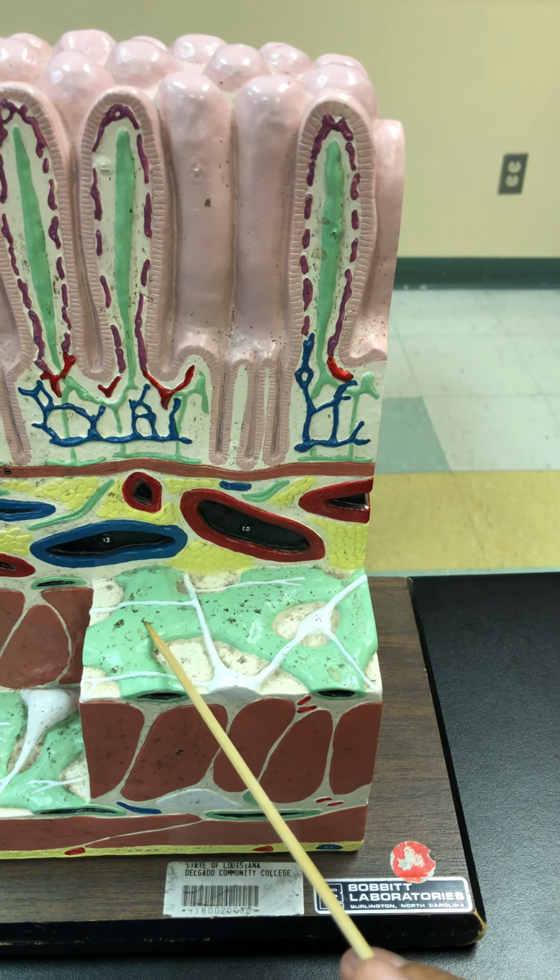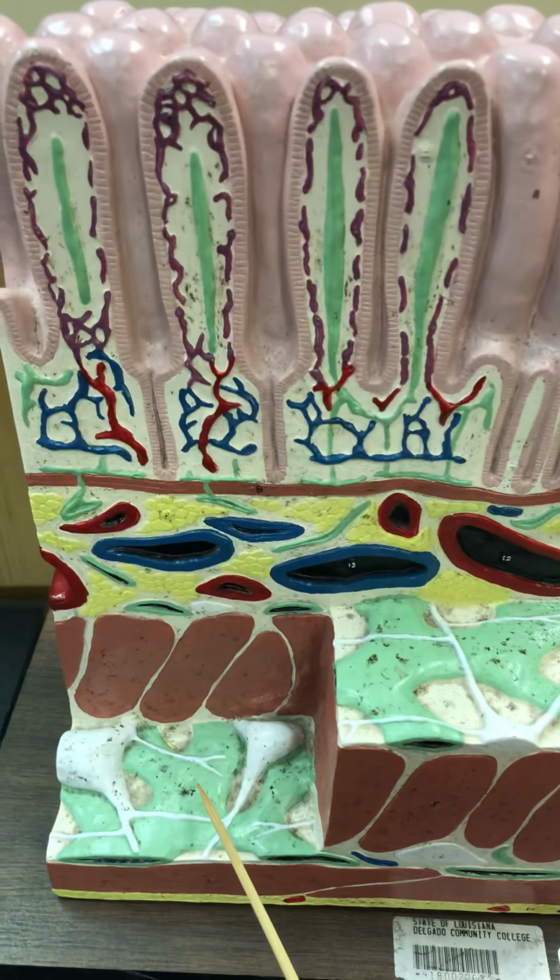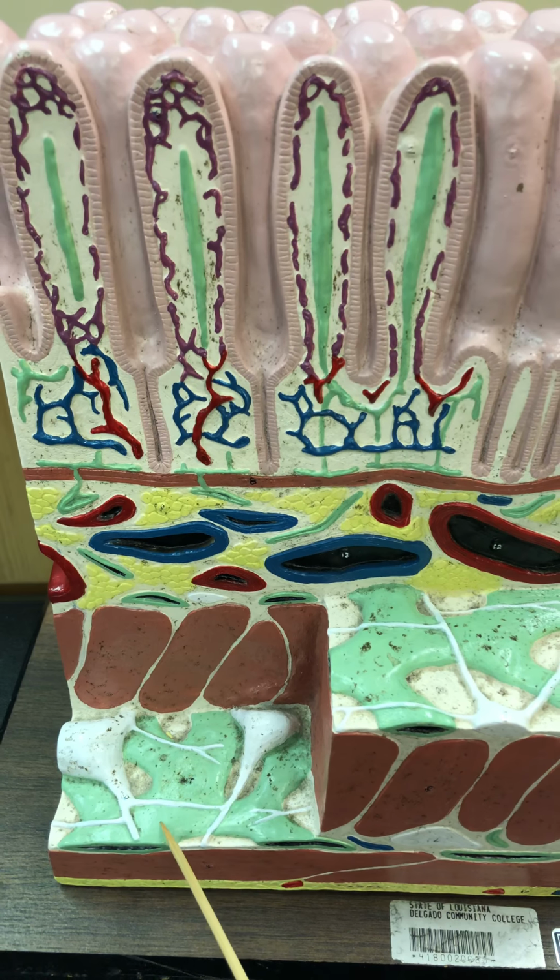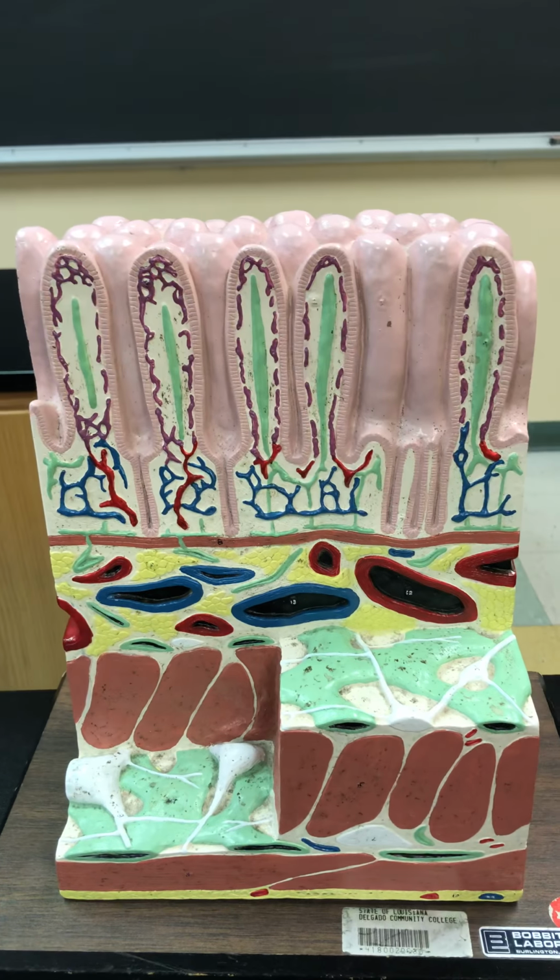You can also see the lymphatic vessels. They were just green in the other view, but you can definitely make them out easily here. And many of the other structures we already mentioned.